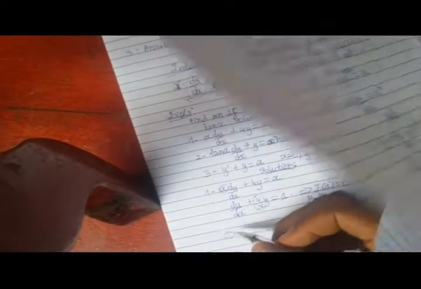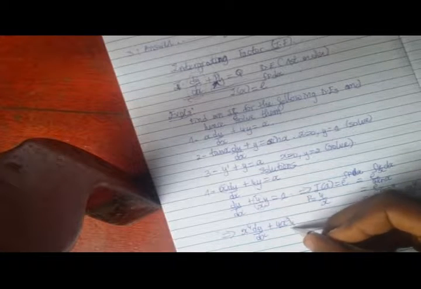So we multiply the whole equation by x to the power 4: x to the power 4 dy/dx plus 4x cubed y equals x to the power 4.